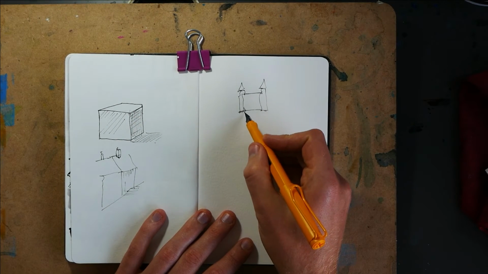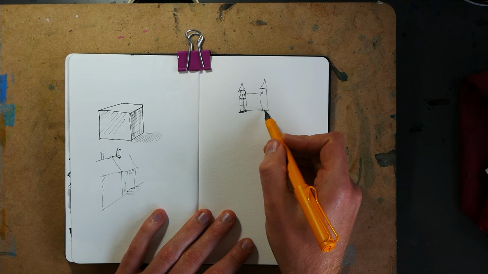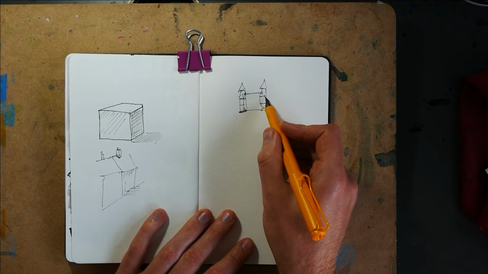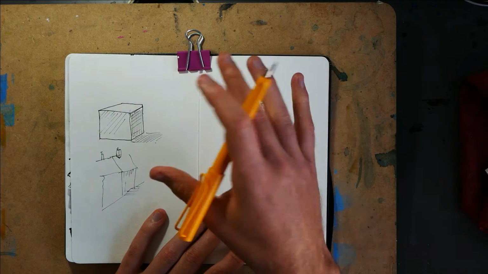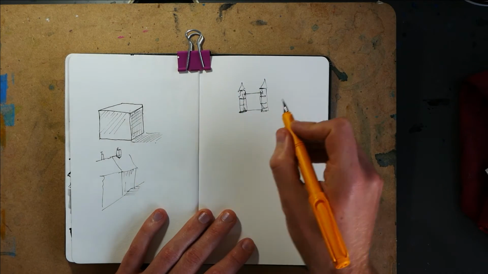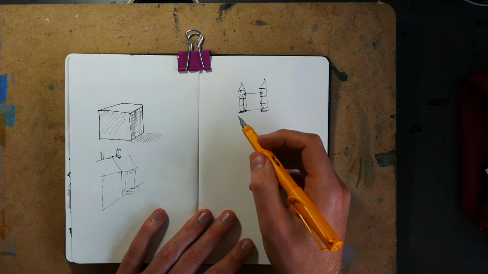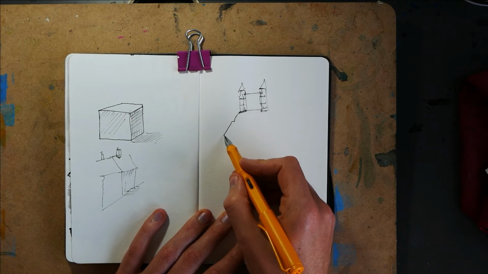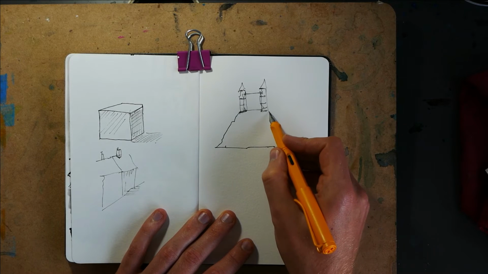You could argue there's a plane here. So why don't we turn these turrets into things on a different plane? They're cylindrical, so we can mark in that they're on a sort of curving plane by giving them those curving cylindrical lines. And this castle happens to be on a nice cliff, as all good castles are, of course.